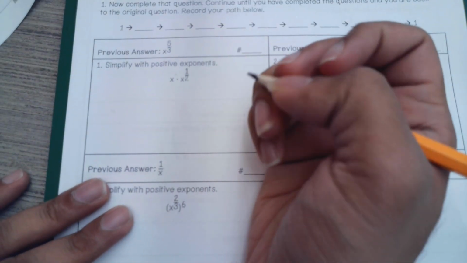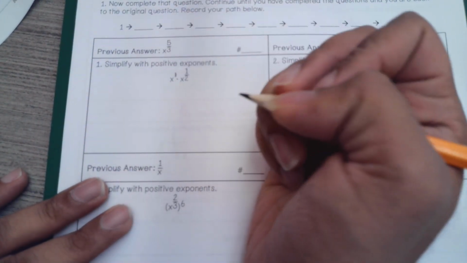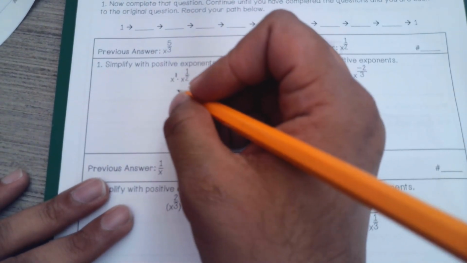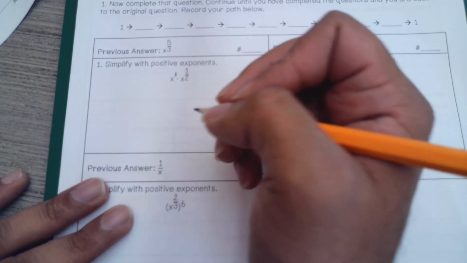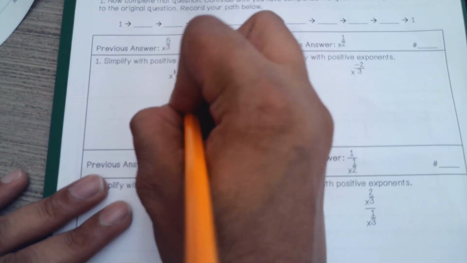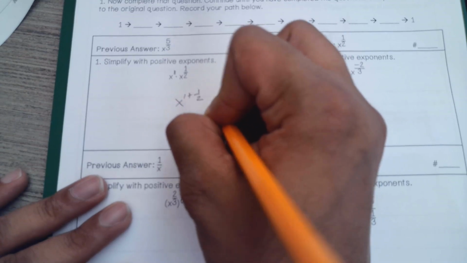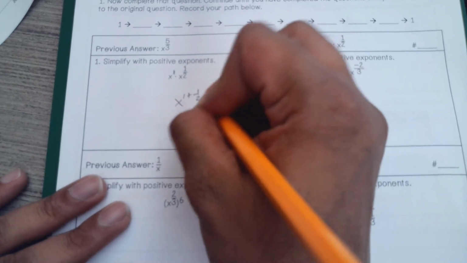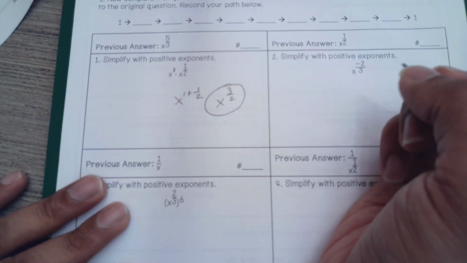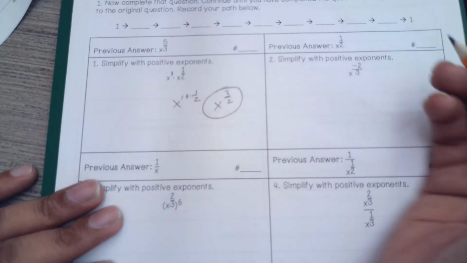If there is no exponent, assume it's 1, right? X to the power of 1 times x to the power of 1/2. You're going to apply rule number 1. You're going to simply add them, and you get x to the power of 3/2. That is your answer. It's simply asking you to keep it positive, right?